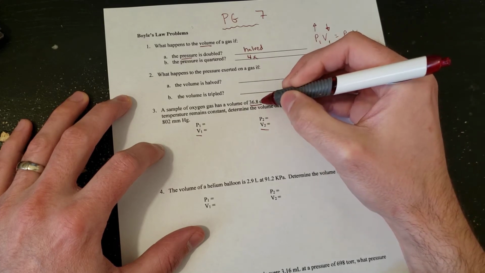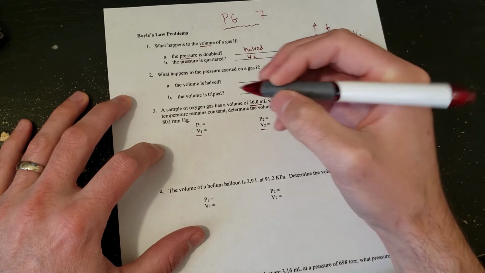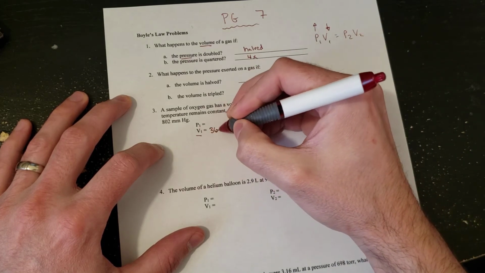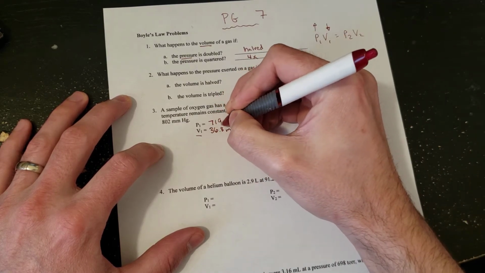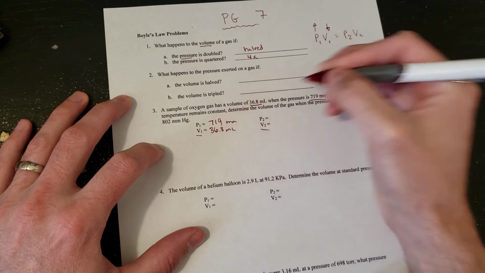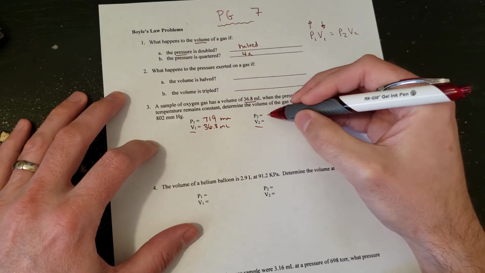So it is 36.8 mils when the pressure is 719. So my volume is 36.8 mils. My pressure is 719 millimeters of mercury. So now I need my P2 and my V2. Typically they'll have one but not the other.